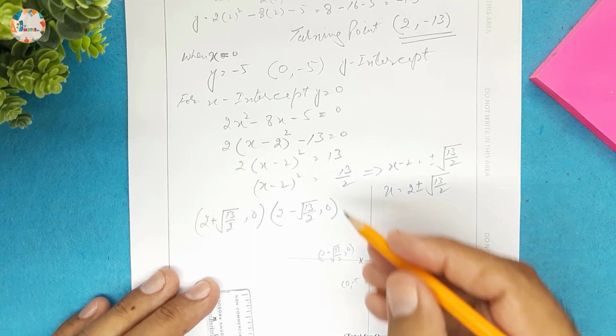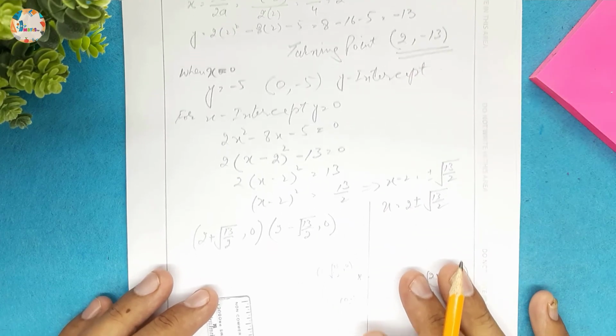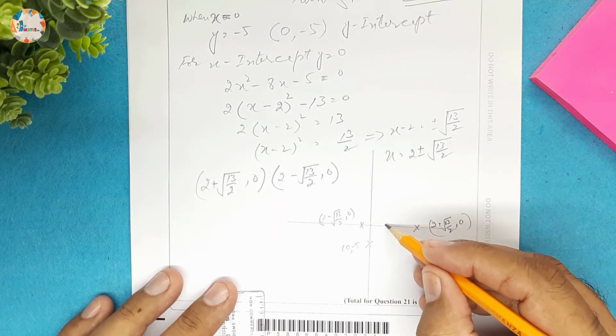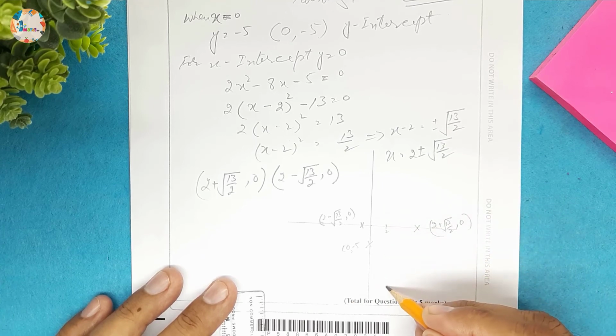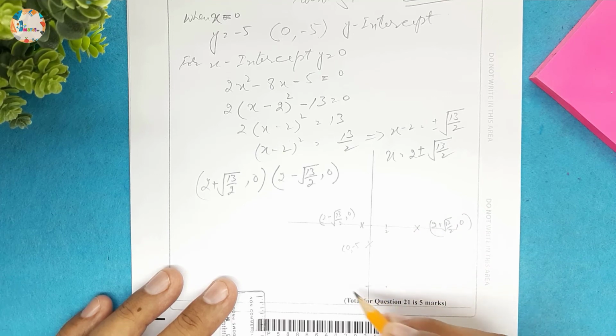Now the turning point is 2 and minus 13, so we can show it over here. We can show minus 13 over here. So this point will be 2 and minus 13.